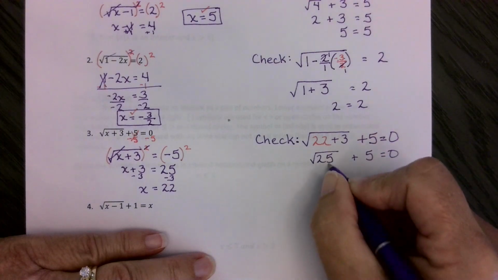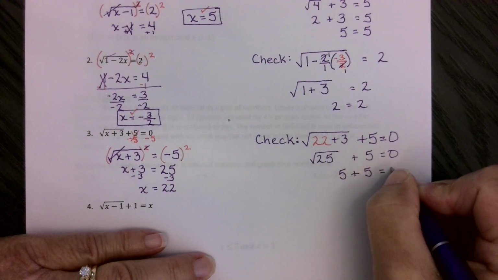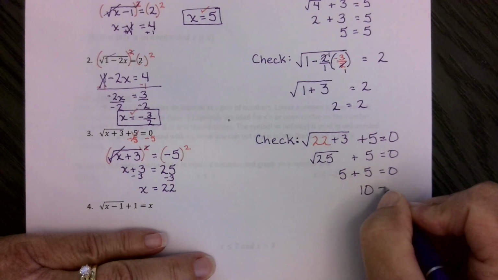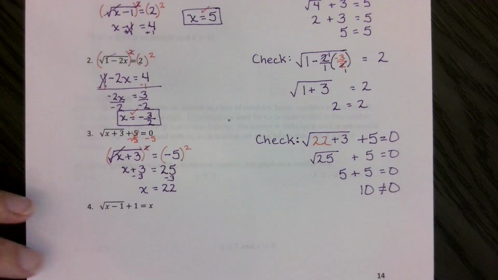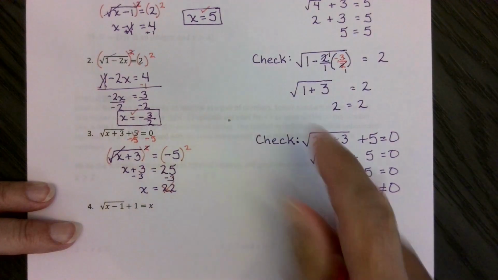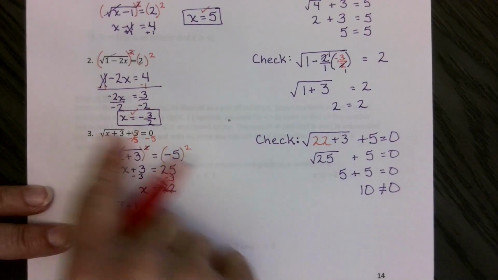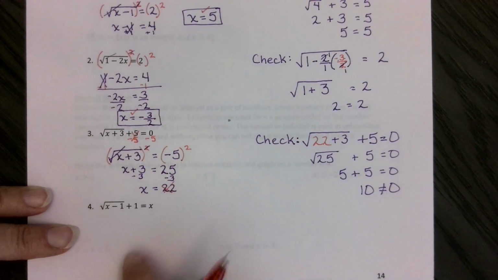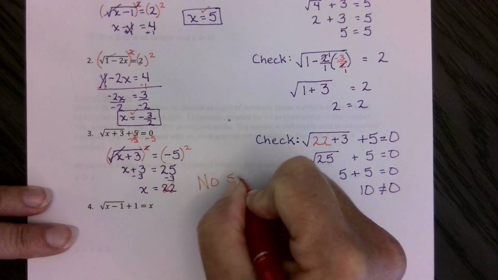Well, the square root of 25 is 5. 5 plus 5 does not give us 0. It gives us 10. So it does not check out. So we are going to kick this out because it doesn't check. This is known as an extraneous solution. All our math was correct. It was just extraneous. So our answer is no solution.